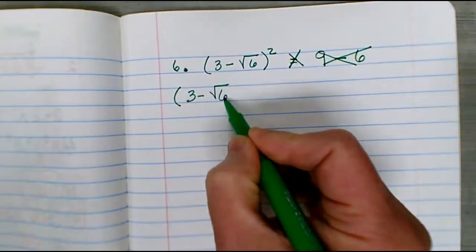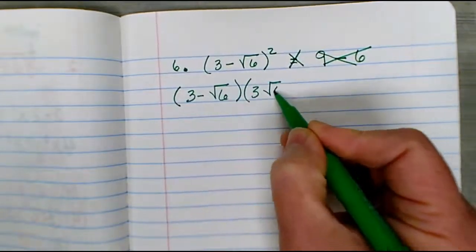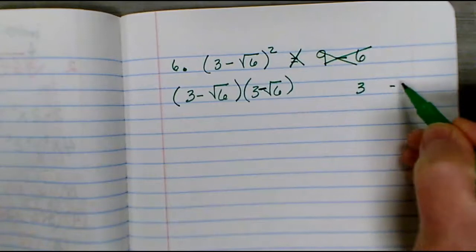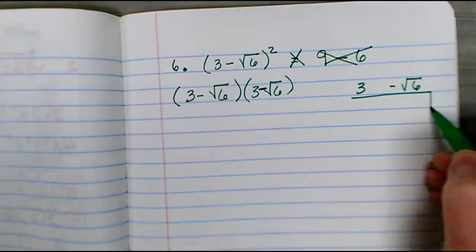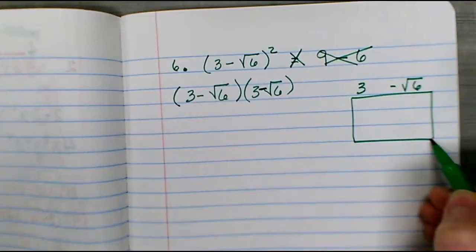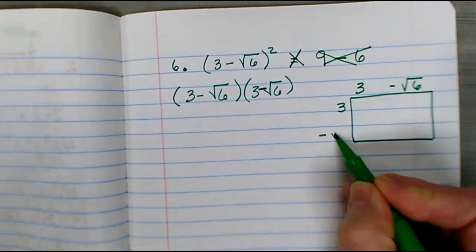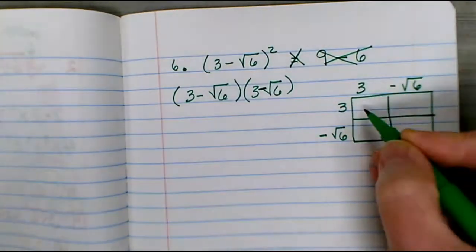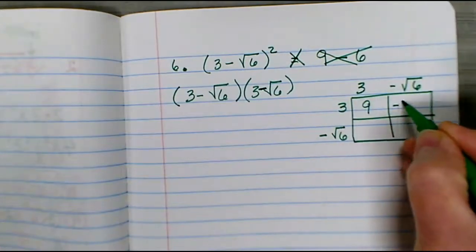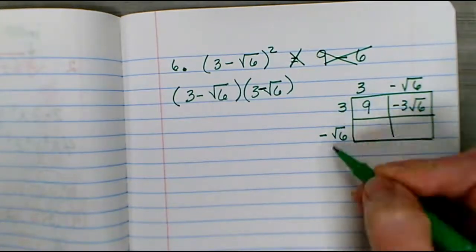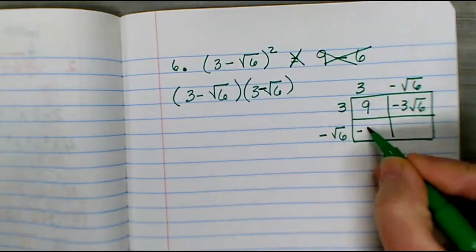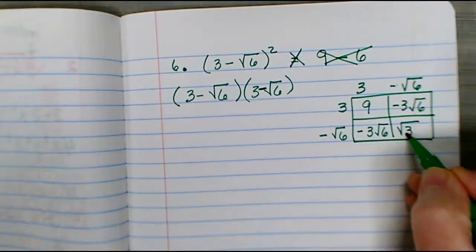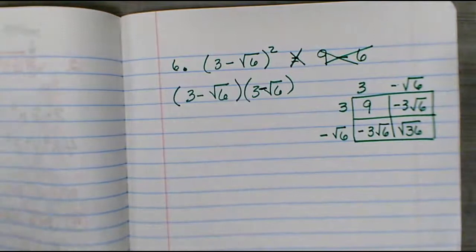What the squared means is I am multiplying this by itself. I am multiplying 3 times negative square root of 6, and 3 times negative square root of 6. I need a box problem. 3 times 3 is 9. When you multiply that, 3 times negative, negative times negative makes a positive, and that would be the square root of 36.